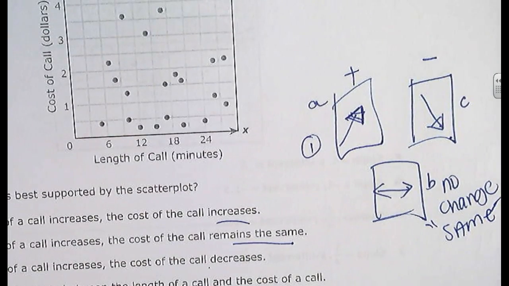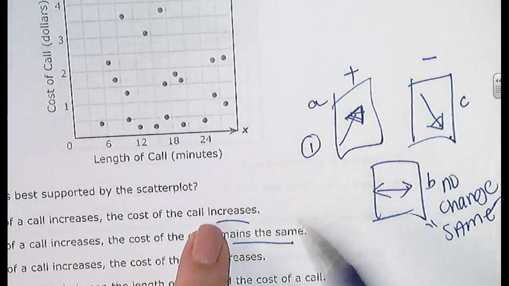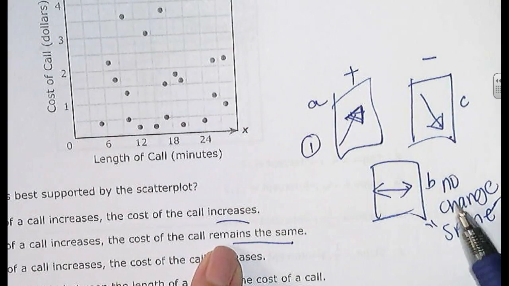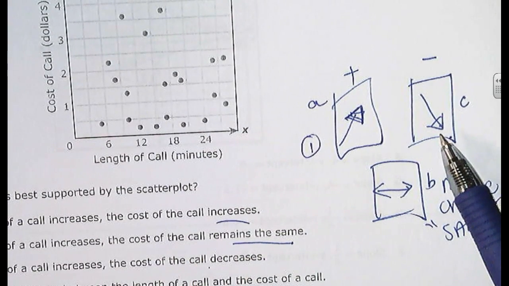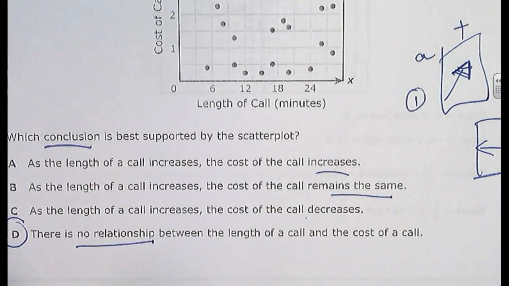It didn't go up, didn't go down. Now, if you read, this one says increase, that's an A. Remains the same, that's this one, flat line. And decrease would be going down. And this one here says no relationship. And if you look at those polka dots, guys, I don't see any relationship. It's just all over the place. It's like confetti. There's no pattern.